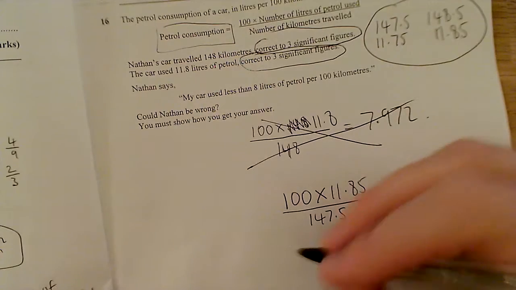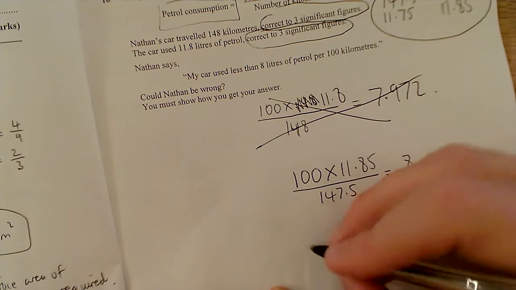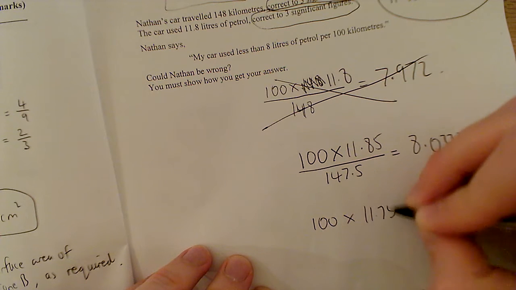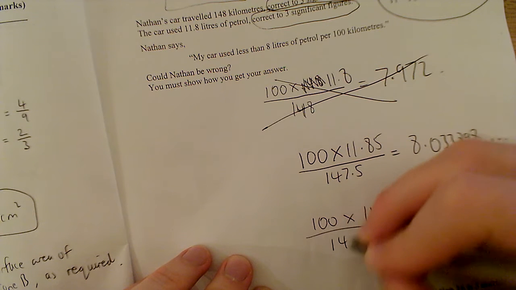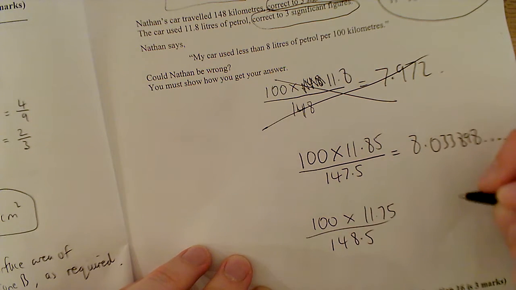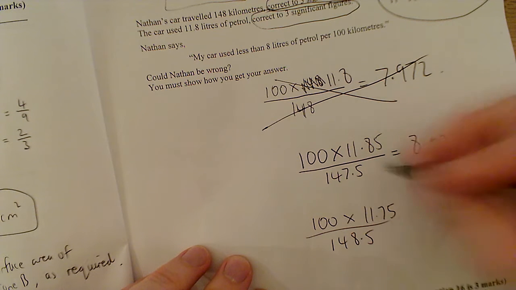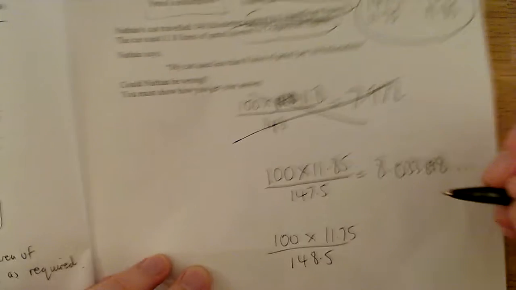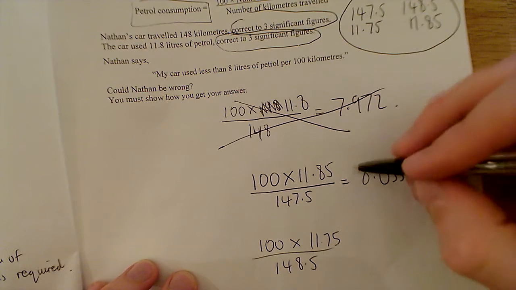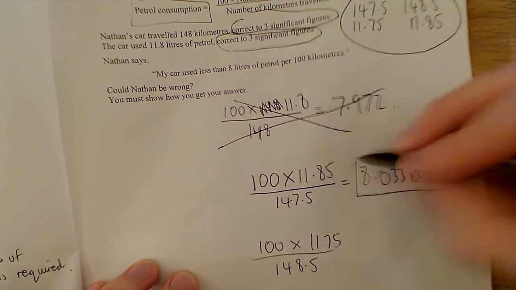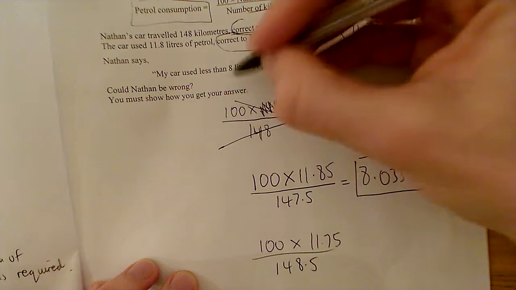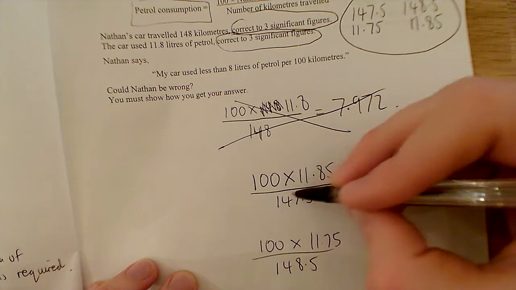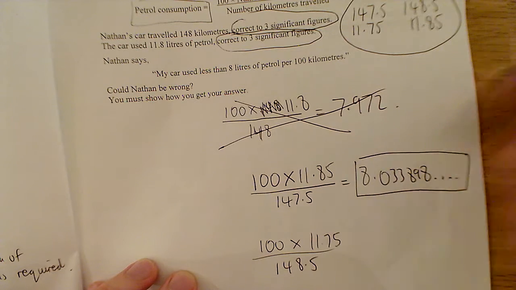Alright, so if you tried a few other combinations, if you didn't get straight to that, let's say you had some other bits of working out where you'd done 11.75 and you'd put 148.5 on the bottom, or any other combination. It doesn't matter if you've tried other ones. So in an exam, if you're not sure, try different combinations, because common sense will tell you that to get the biggest possible outcome, you want the biggest option on the top, and then the smaller number out of the two on the bottom.